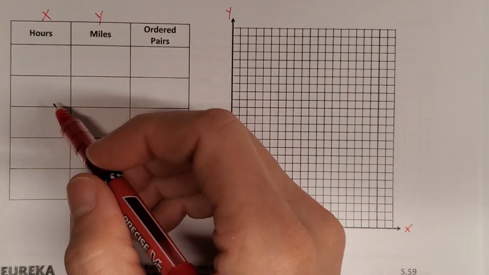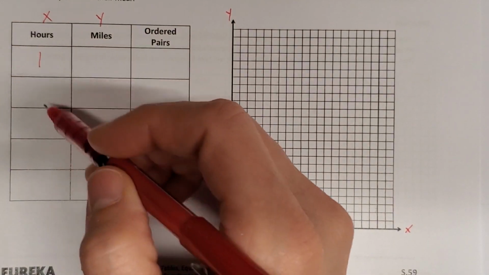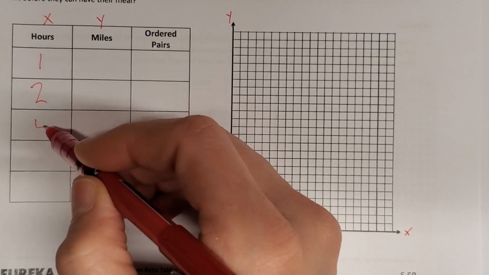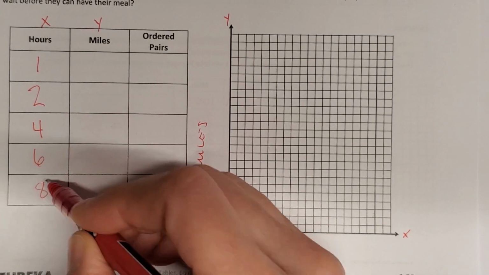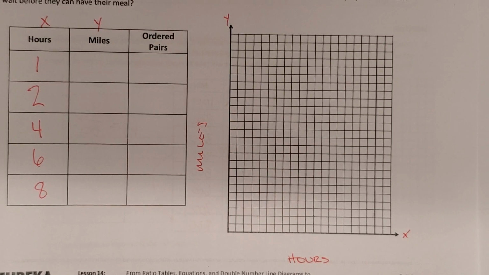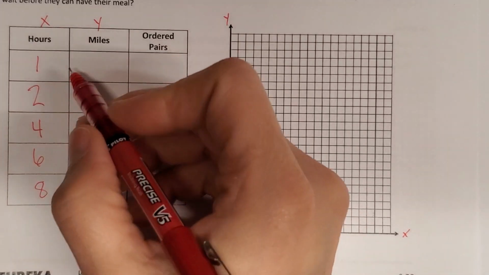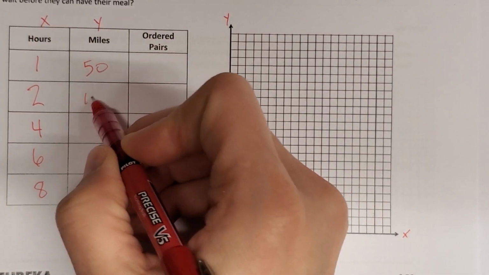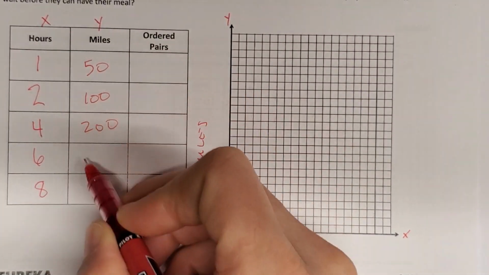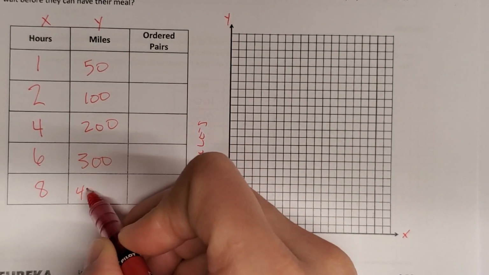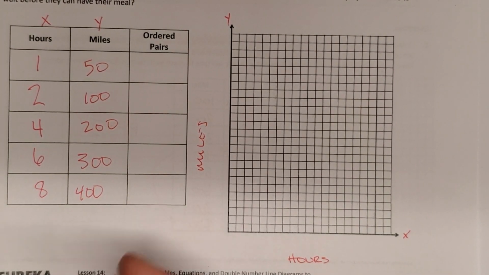All right, so let's come up with some hours. 1 hour, 2 hour, 4 hour, 6 hour, 8 hour. That's the first 5 numbers that we have in our chart and in our double line diagram, and then the miles that went with them. 50, 100, 200, 300, 400. Ordered pairs?